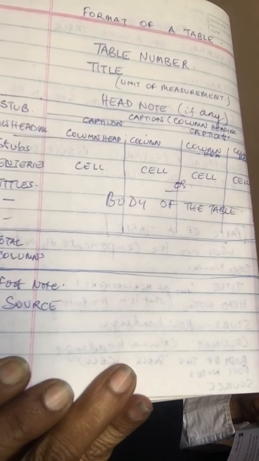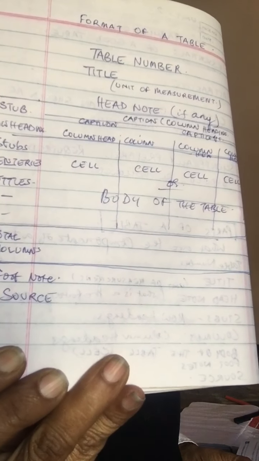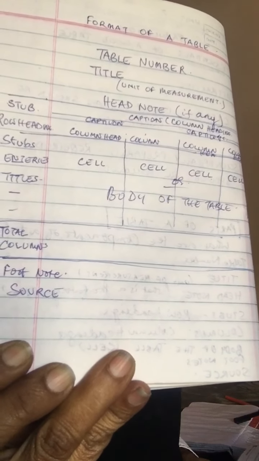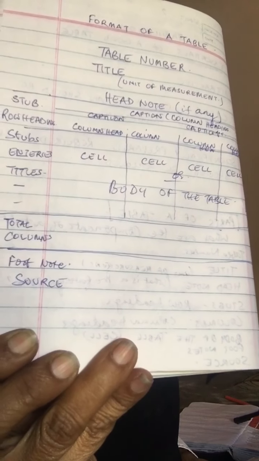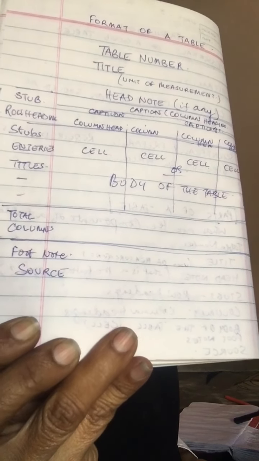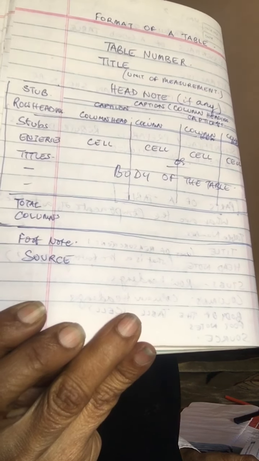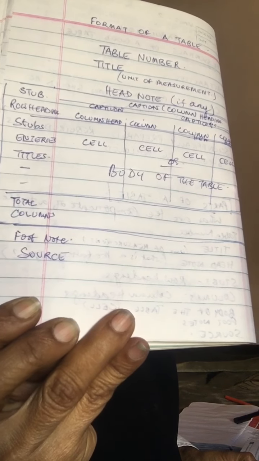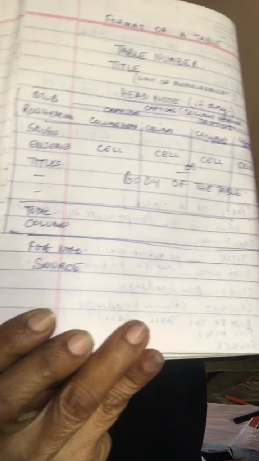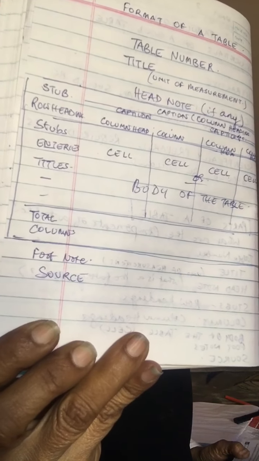Then we talk about footnotes. If the table is of a complex nature and the reader is unable to understand from the title, captions or stubs, footnotes are used to explain these things. They clarify certain points of the table. They are generally given at the end of the table, and an asterisk is put before them. And then the source.